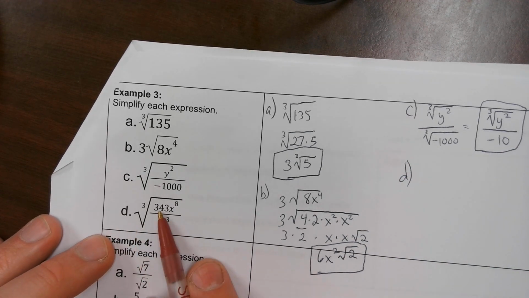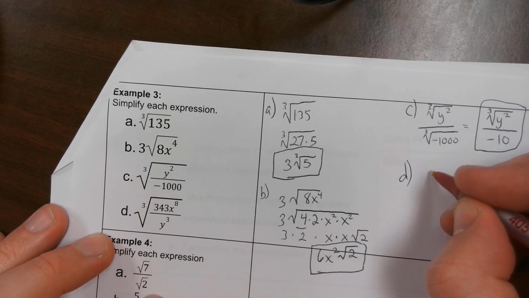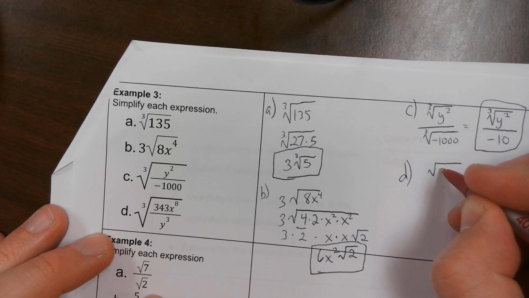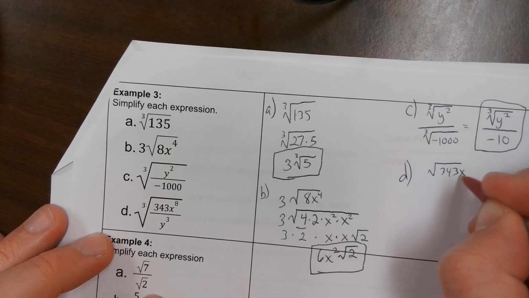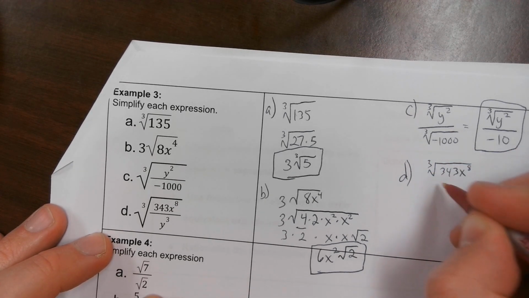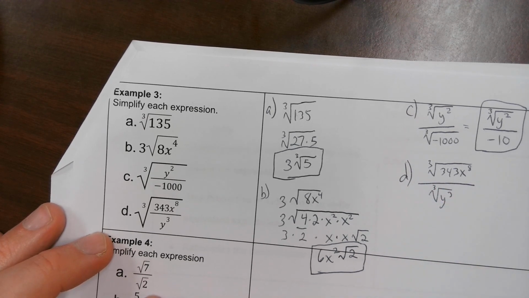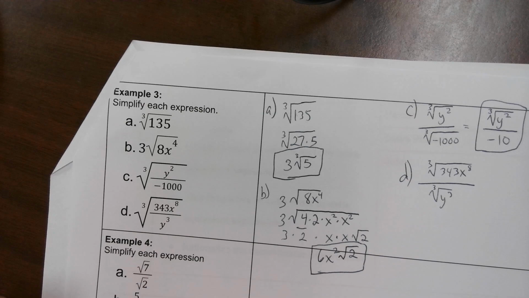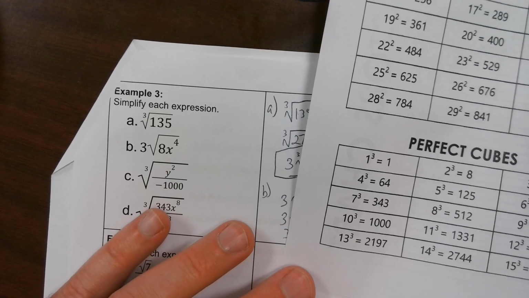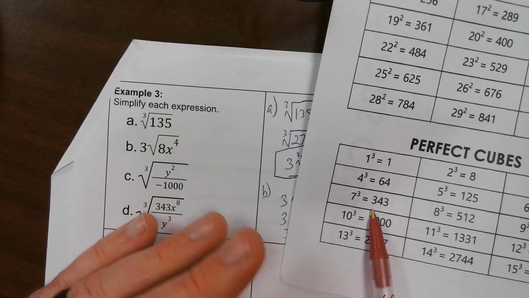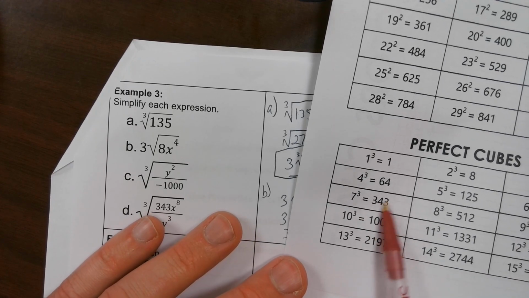Part D. Again, we have a fraction, so we're going to split it up into 2 pieces: the cube root of 343 x to the 8th over the cube root of y cubed. So 343, I'm going to look to my list for the largest number that goes into 343, and actually it's on my list, so I don't need to break it up. I know that the cube root of 343 is 7.